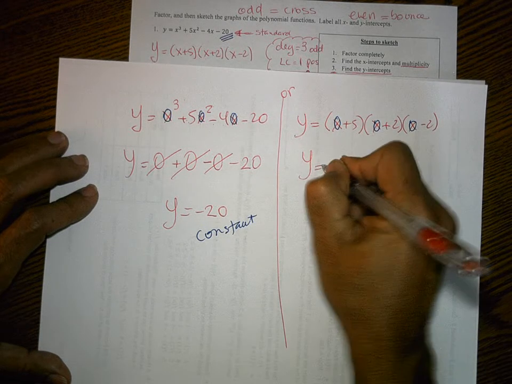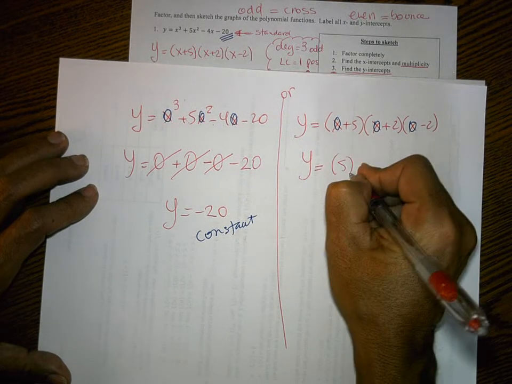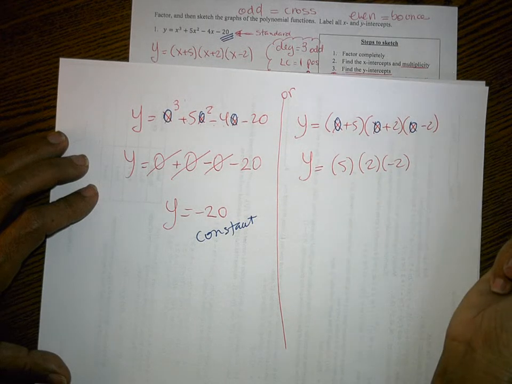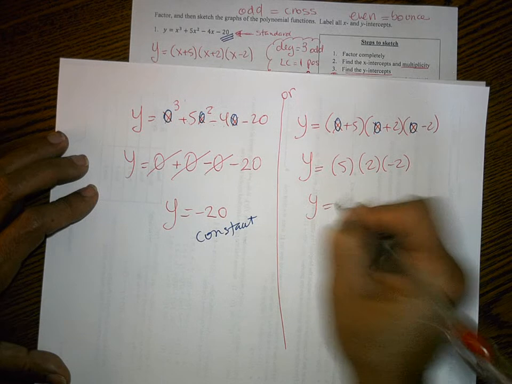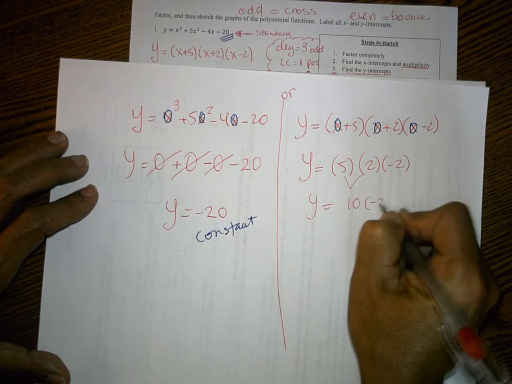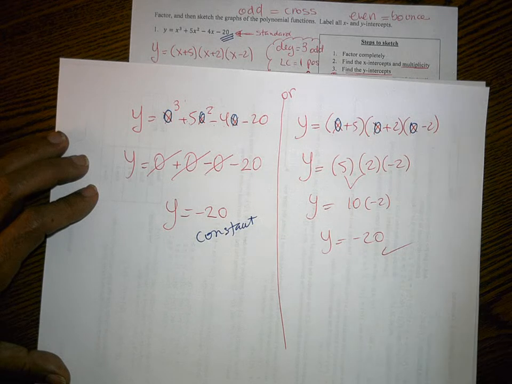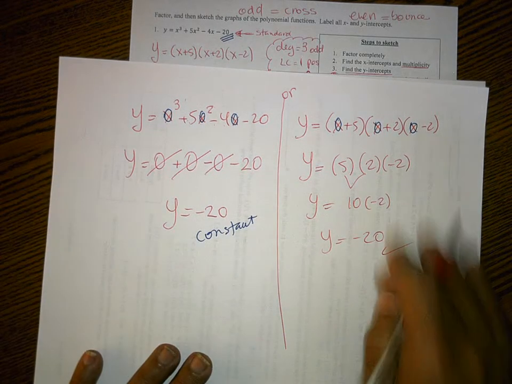0 plus 5 is 5. 0 plus 2 is 2. 0 minus 2 is negative 2. And when you multiply this, you get that 2 times 5 is 10 times a negative 2, which is negative 20. So see, that wasn't hard, but this one was a lot easier.